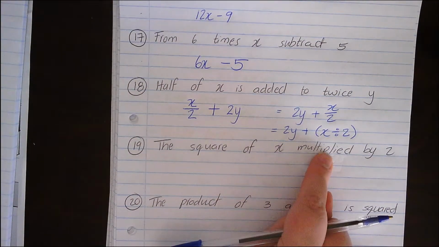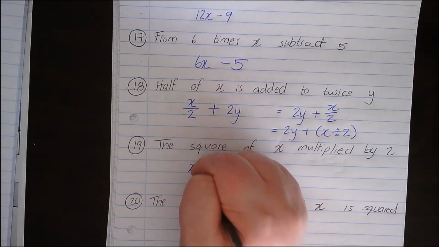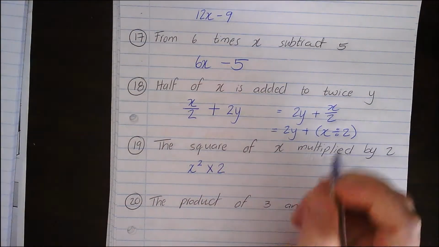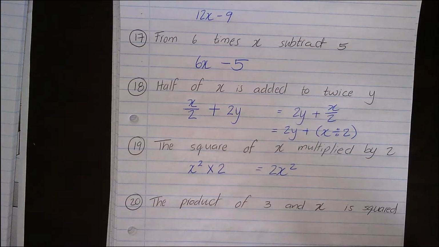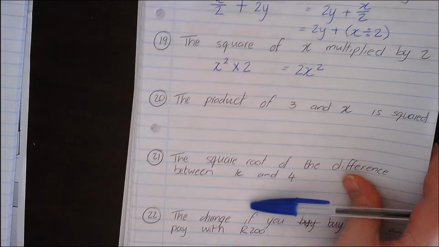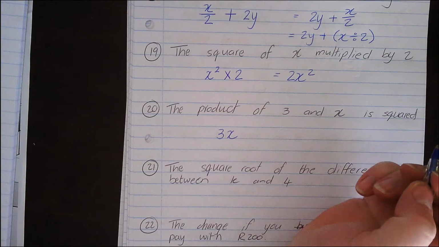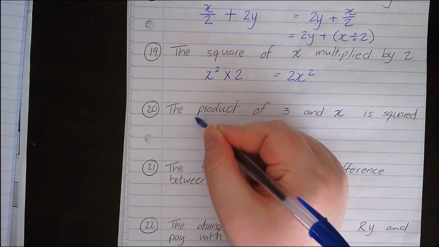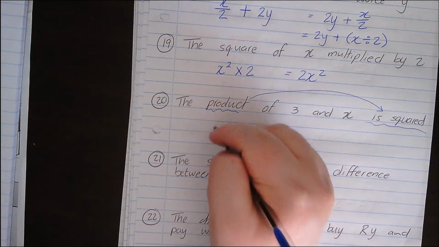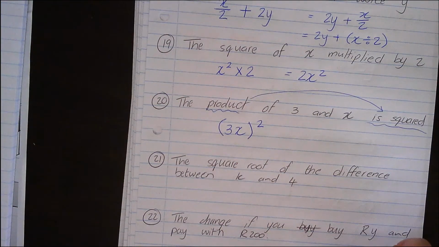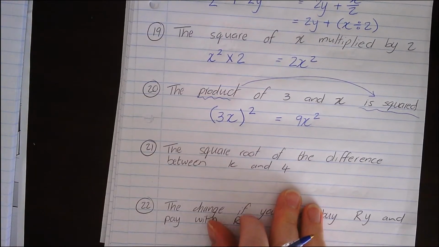The square of x multiplied by 2. Okay, x squared multiplied by 2. That gives me 2x squared. I prefer this. Alright, the product of 3 and x. The product of 3 and x is that, and the product is squared. Alright, so the entire thing is squared. You can simplify this to 9x squared, but you don't have to.